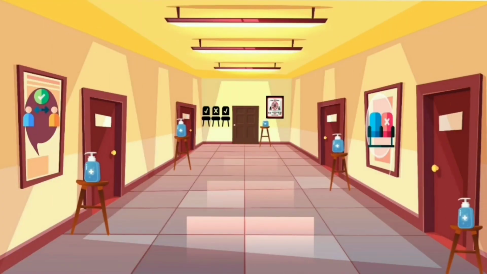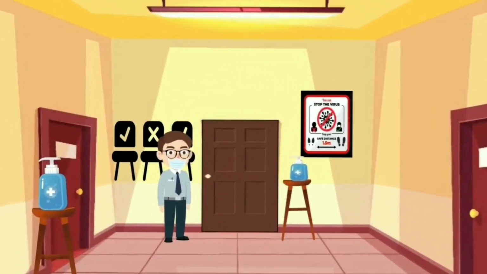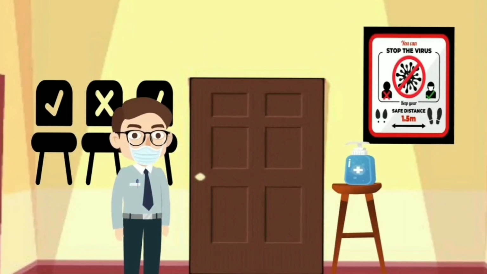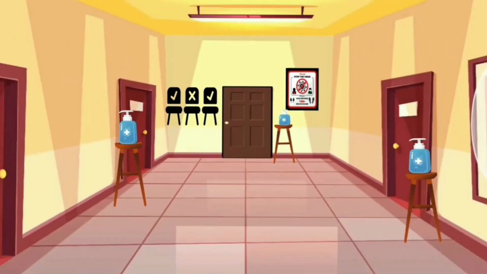Stop at the entrance before entering a room. Use the hand sanitizer provided at the door. Likewise, repeat the process while leaving a room.